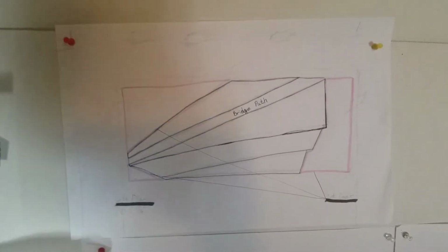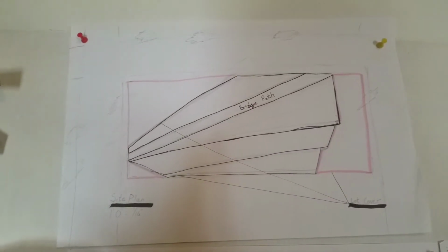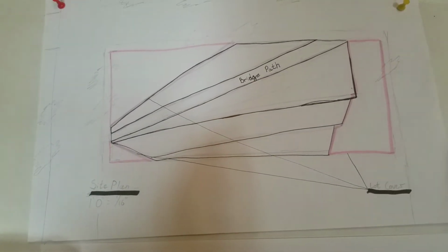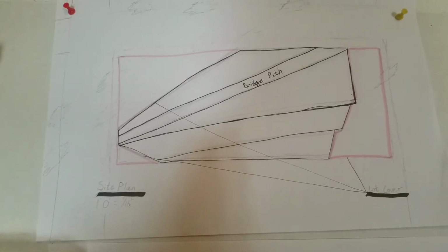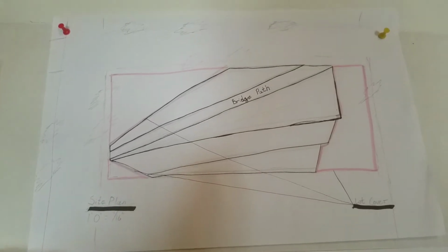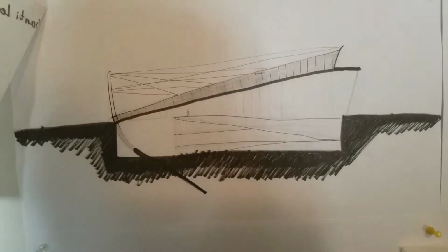Here is the site plan. Indicating here shows the lot coverage for pink, with the bridge path being highlighted with the naming. Next, we have the section plan.